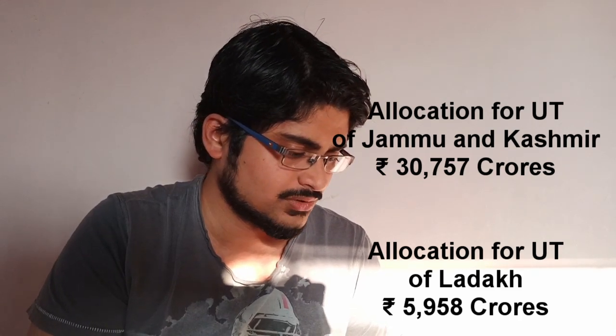Another important allocation is for the union territories. So as you know, we had the new formation of the new union territories. So the union territory of Jammu and Kashmir has received 30,757 crore rupees. The union territory of Ladakh has been given 5,958 crore rupees. So that is all about the allocations, most of them.